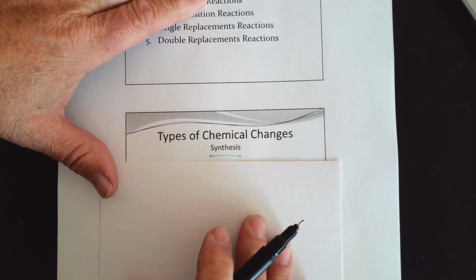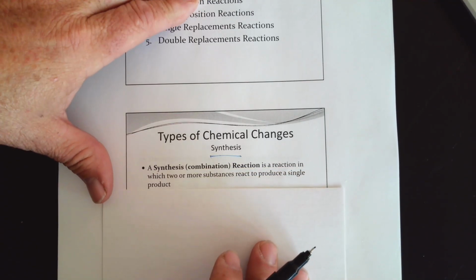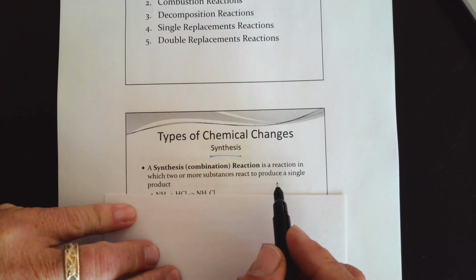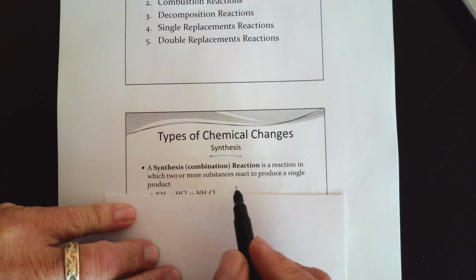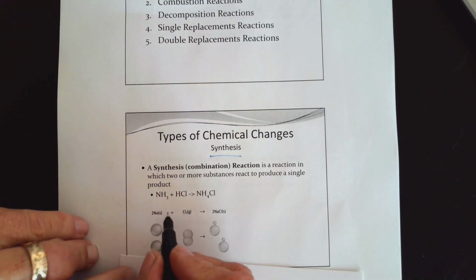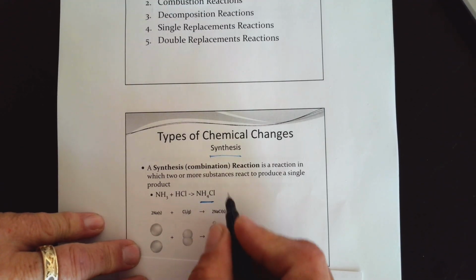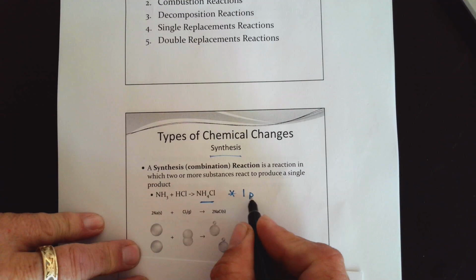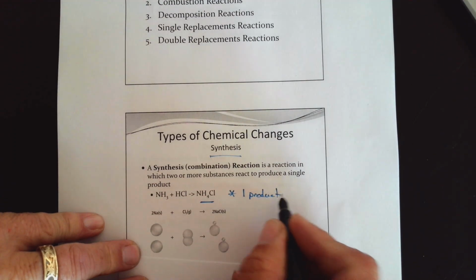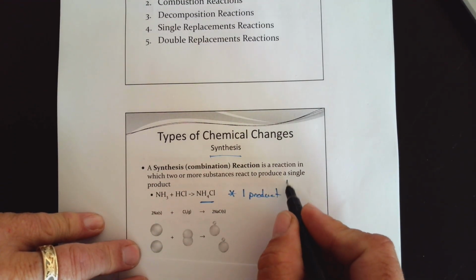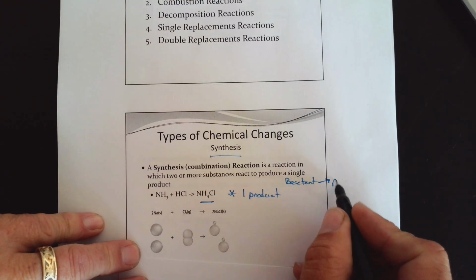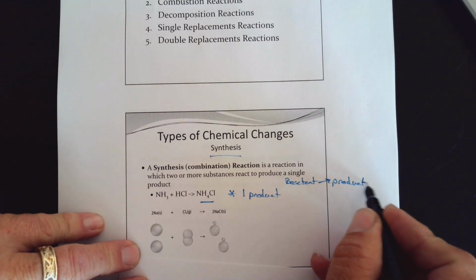And synthesis is really just a fancy word for combination, that we're going to put something together. We're going to have several reactants, and we're always going to end up with one product. So the hint on this one is we're always going to have one product. And remember, our reactions are reactants always yield products.